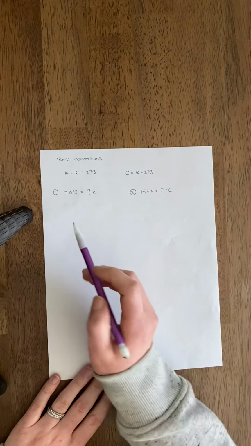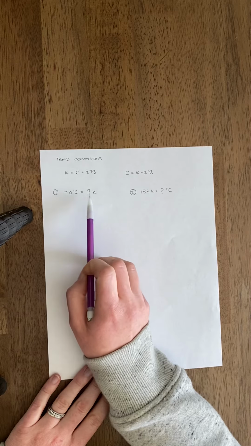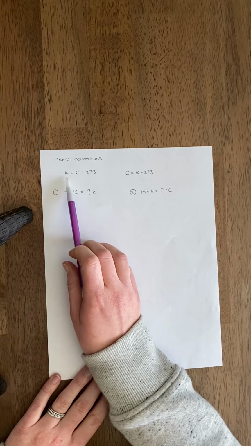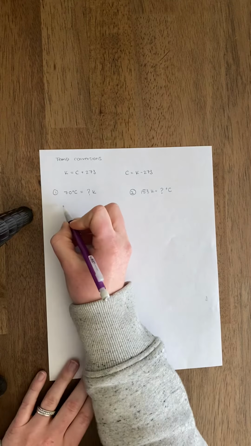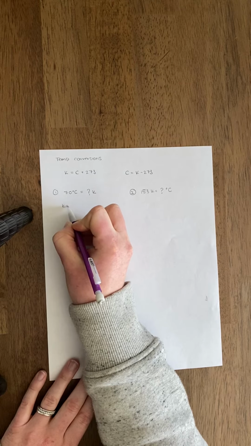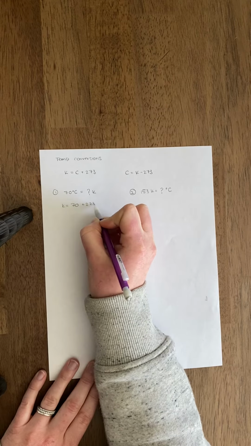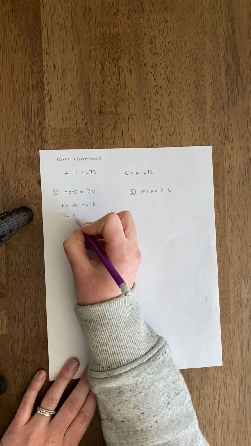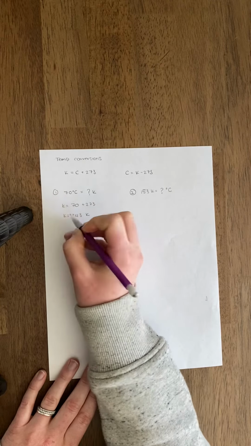So if we were asked to convert from 70 degrees Celsius to Kelvin, we'd want to use this equation that we have up here. We're trying to solve for K and we're given C. So all we have to plug in here is our 70 degrees Celsius plus 273. And if we add that up, that's going to give us our temperature in Kelvin, which would be 343 Kelvin.